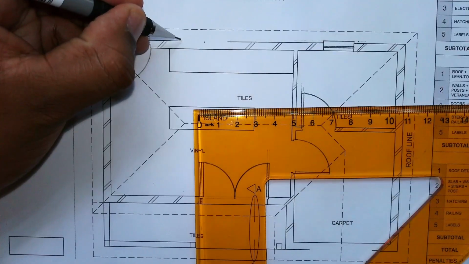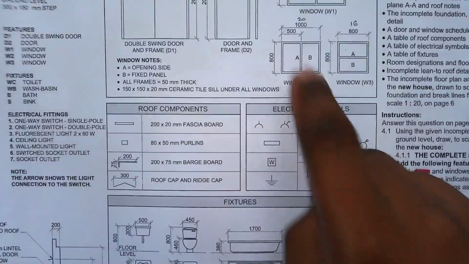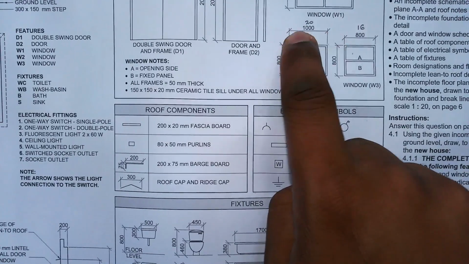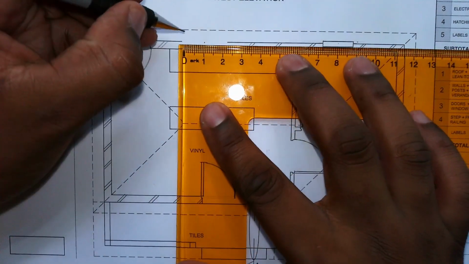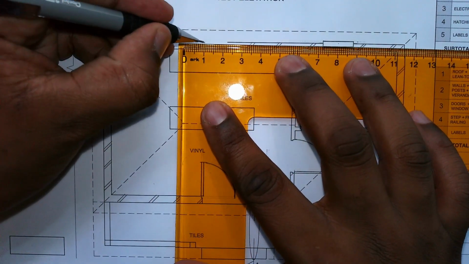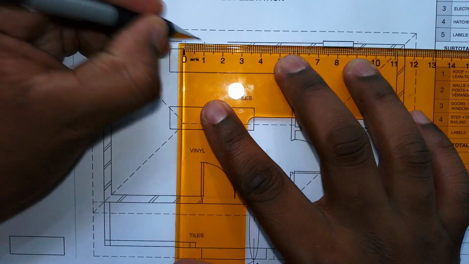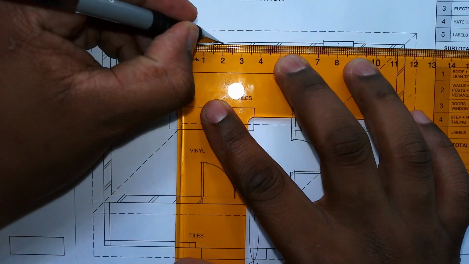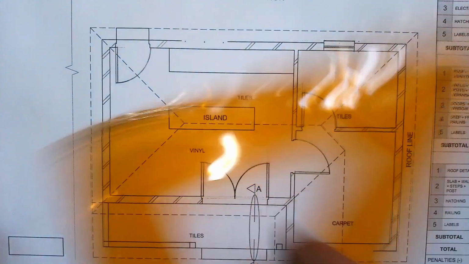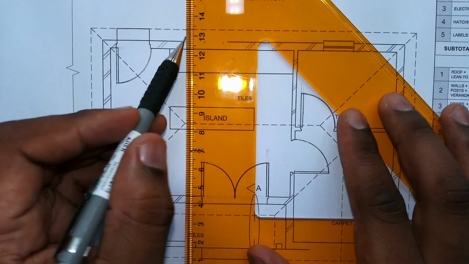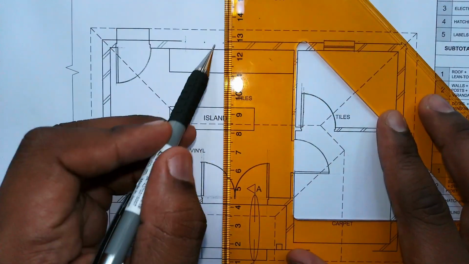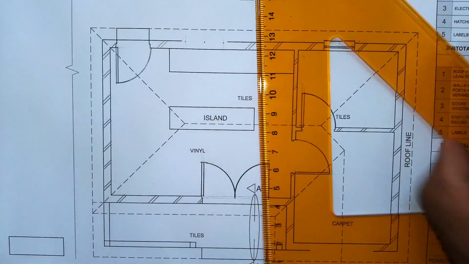Remember I have to draw window 2, and the width for that window is 20. So I'll mark a midpoint there and measure 10 from the point to the left and 10 to the right, which is 20. Then from those 2 points I can draw 2 construction lines.